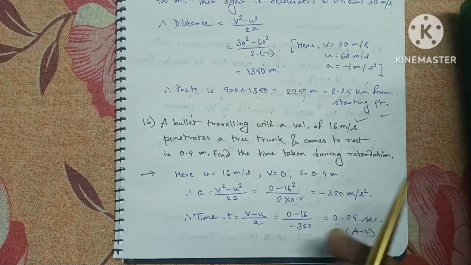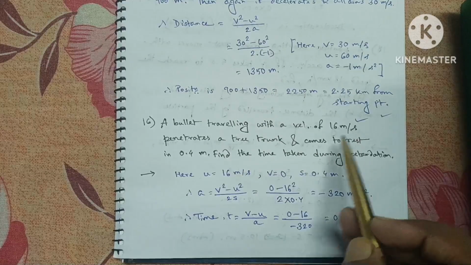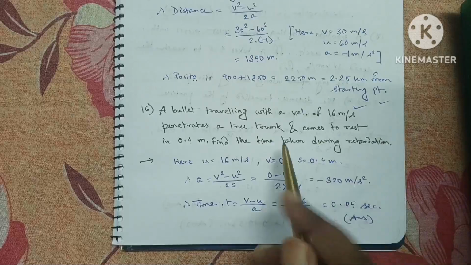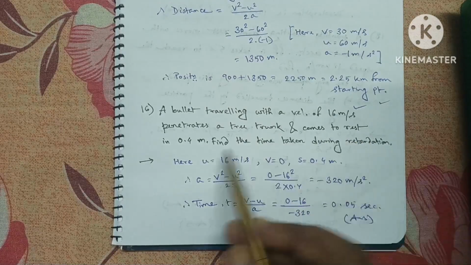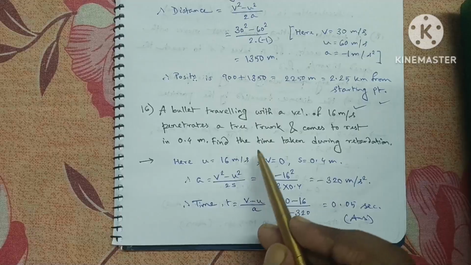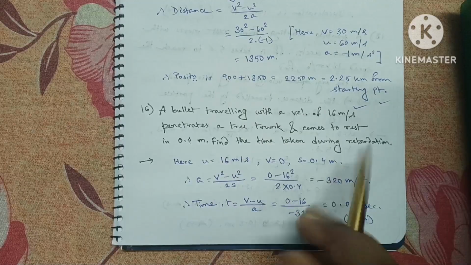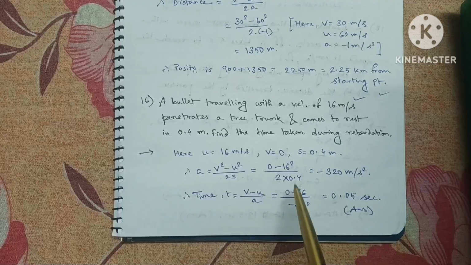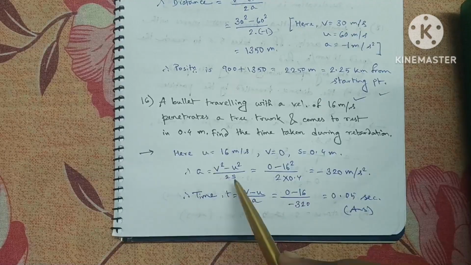Now let's come to question number 16. It says a bullet traveling with a velocity of 16 meters per second penetrates a tree trunk and comes to rest, that is, final velocity becomes 0, in 0.4 meter. That is, s is given. Find the time taken during retardation. So here u is equal to 16 meters per second, v is equal to 0, s is equal to 0.4 meter. So we can calculate the retardation.